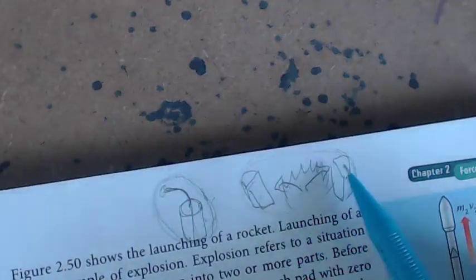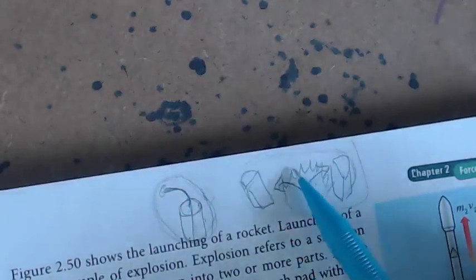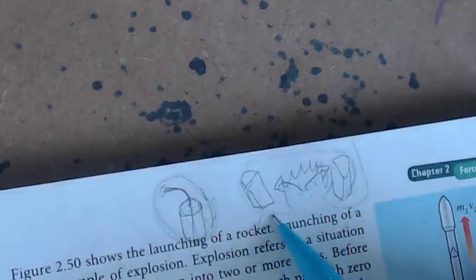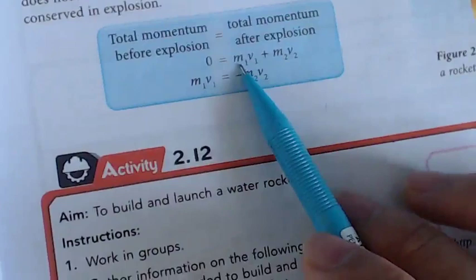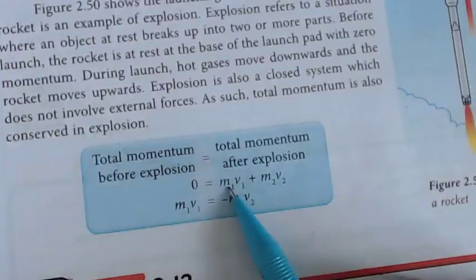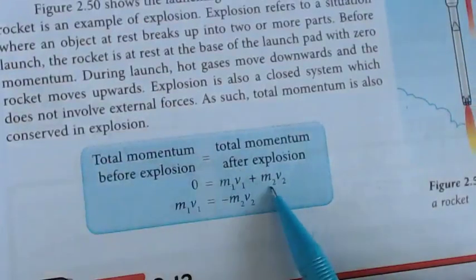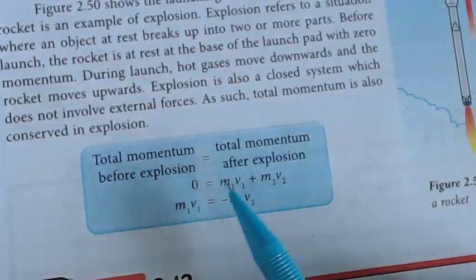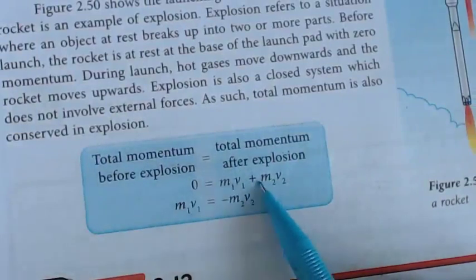Okay, so this is why we have M1, here is M1 and here is M2. After the explosion we have M1, we still have M2, because one body now after explosion becomes two bodies.